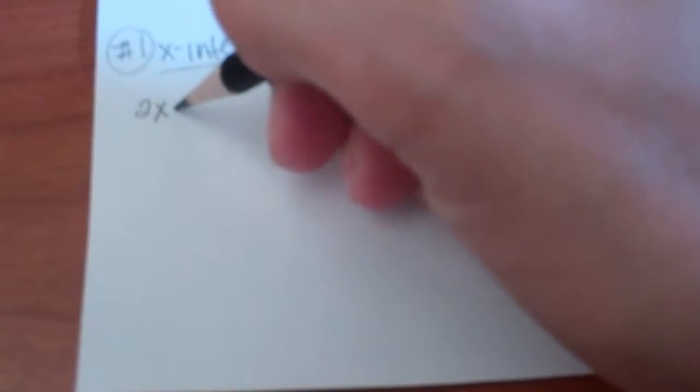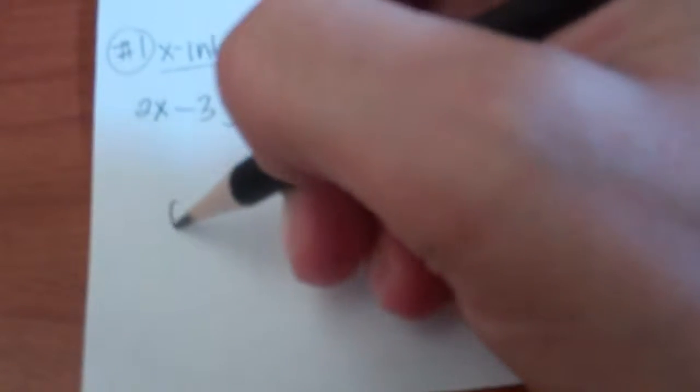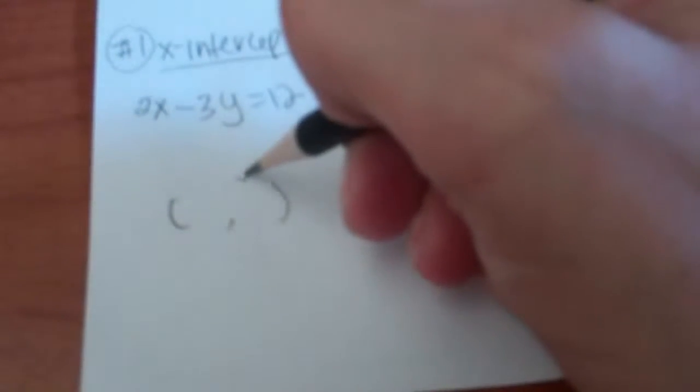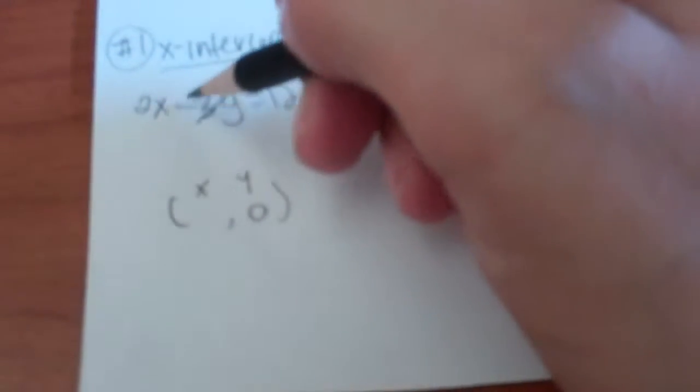I'm going to rewrite my equation, 2x minus 3y equals 12. My X-intercept is when my y is 0. I need to find what my x is. So we're going to cross out the y term and bring down my 2x equals 12. We need to solve, so we're going to divide by 2, and we're going to find that x equals 6.